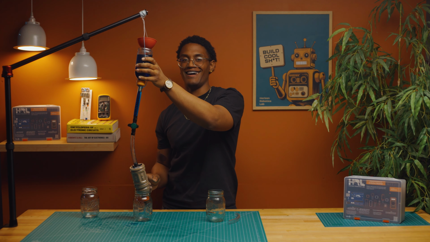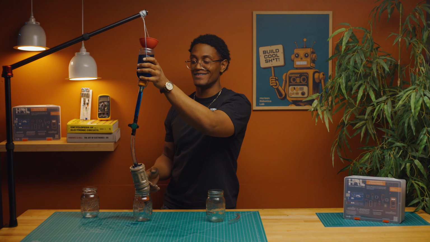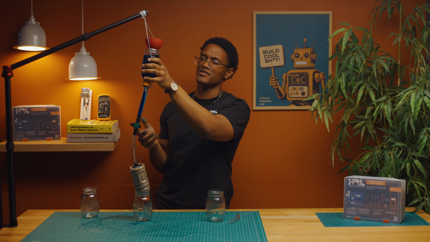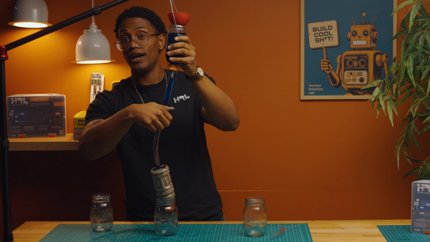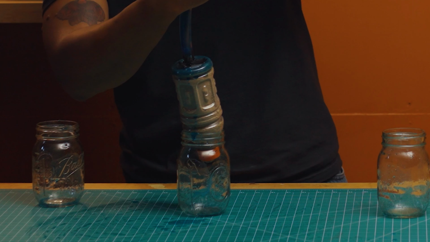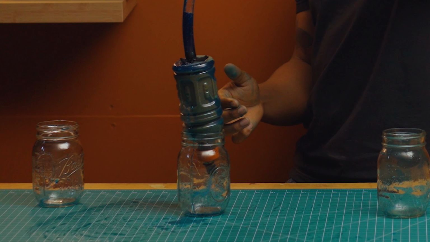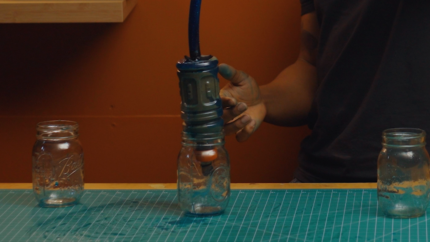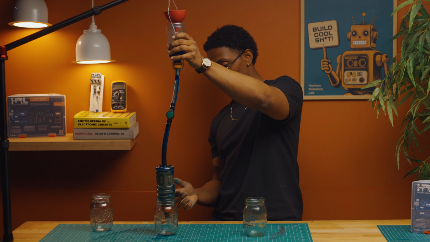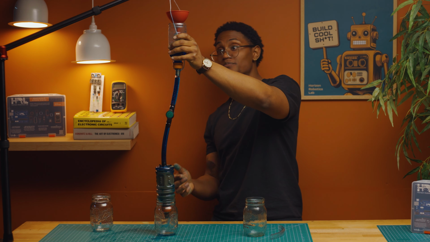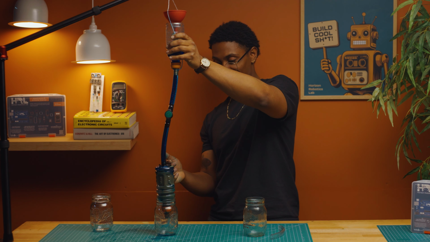Okay, let's run the experiment. I'm gonna hold this for safety reasons. Great. So if I open the knob, drip, drip, drip, and drip.